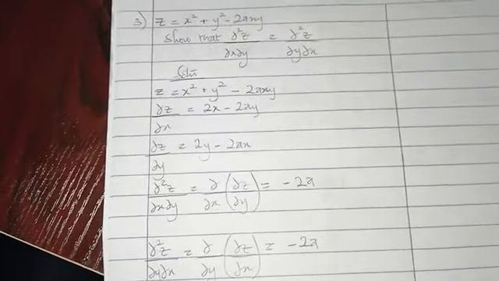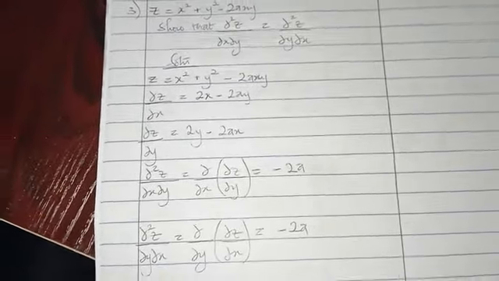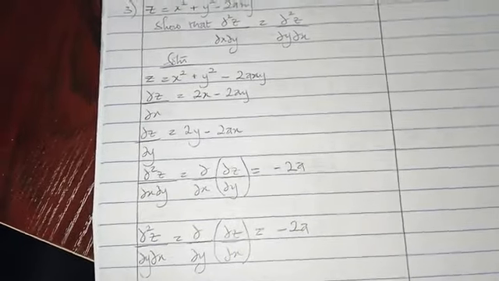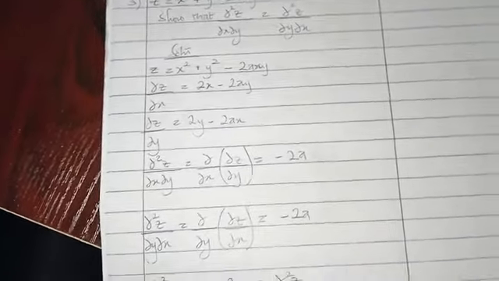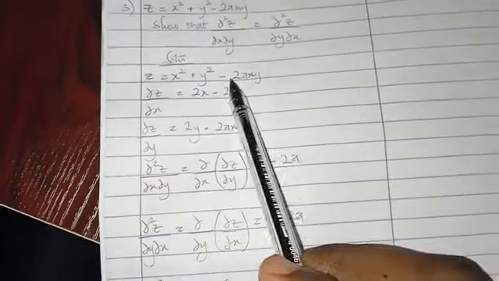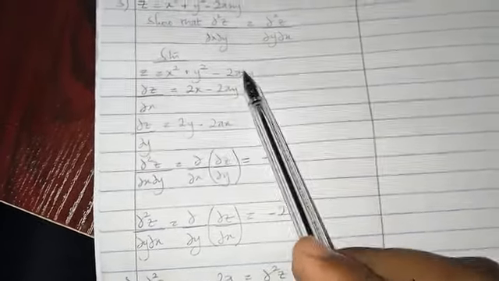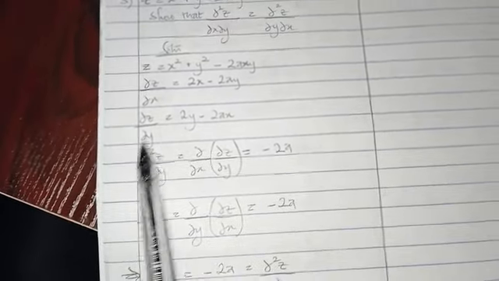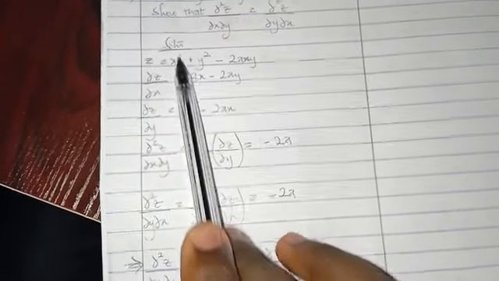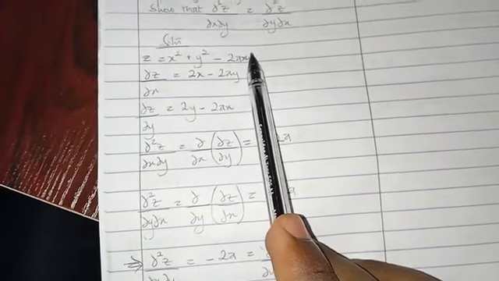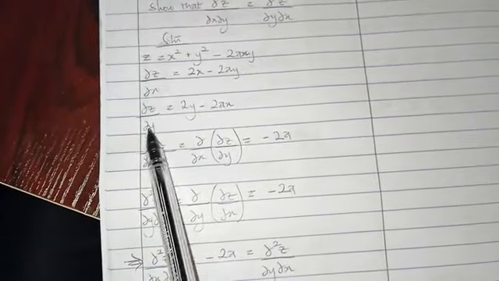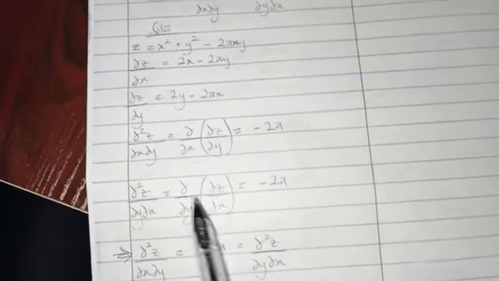Solution, you're given your function, you state down your function. z is equal to x squared plus y squared minus 2axy. Partial z over partial x is 2x minus 2ay. Differentiating with respect to x, the x is going to go out. Partial z over partial y, there's no y in x squared, so this is 0. This is going to be 2y minus, the y goes out here differentiating with respect to y, and you have 2ax.